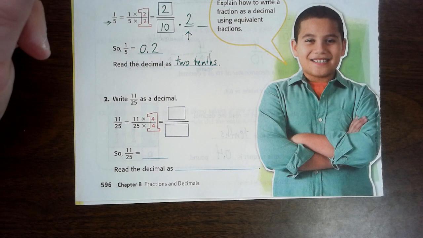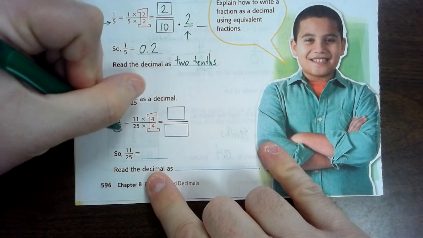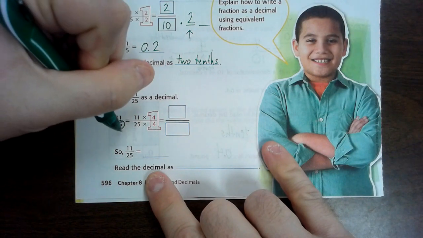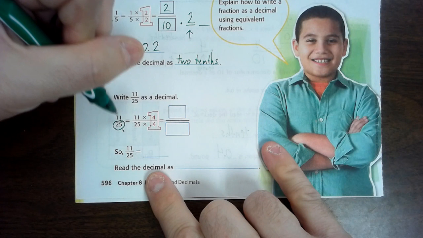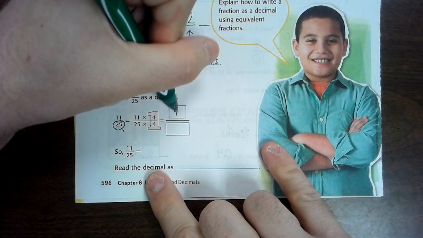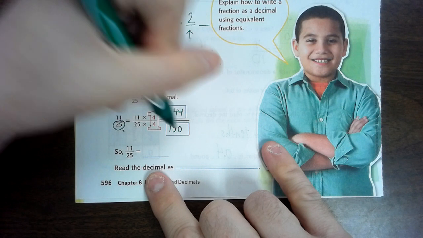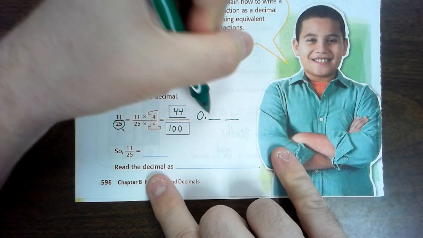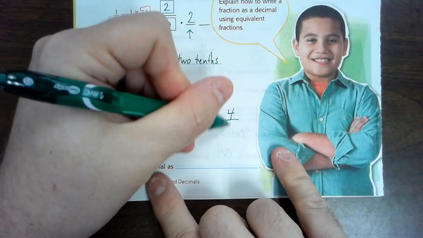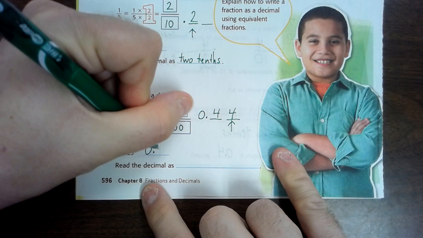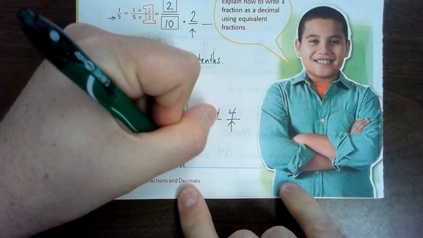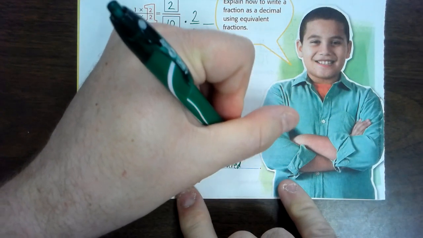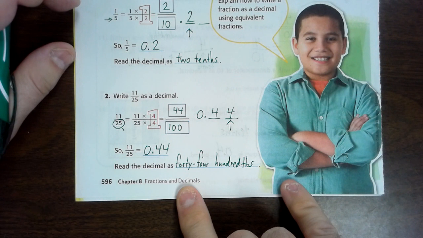All right, we have 11/25 as a decimal. So I look at this 25. Obviously, that 25 is more than 10, so we're going to have to automatically go up to 100. So we have to multiply this by 4. So we have to multiply the top by 4, which gives us 44. And then 25 times 4 is 100. So now we have 44 hundredths. So again, we write this as 44, and it lands on the hundredths. So we'd say decimal 44 hundredths, like so.